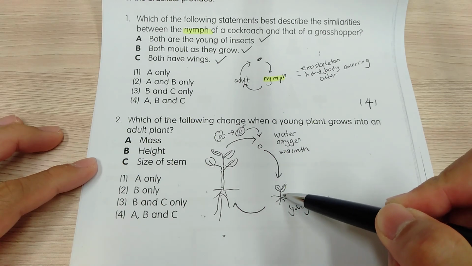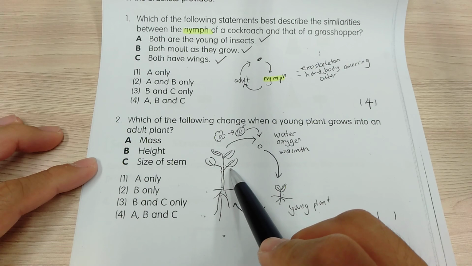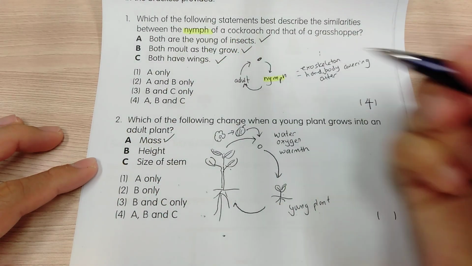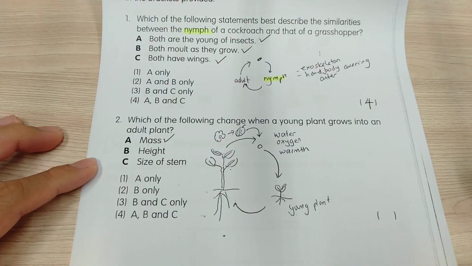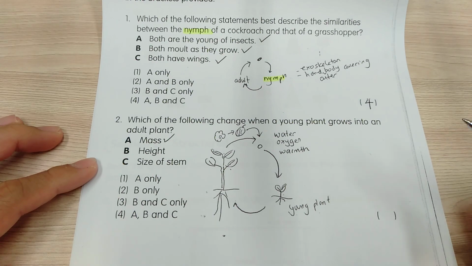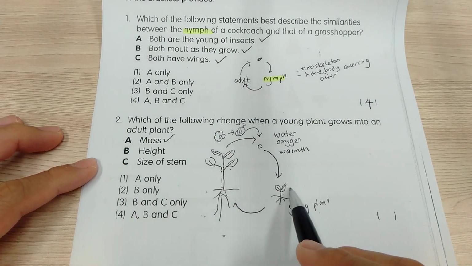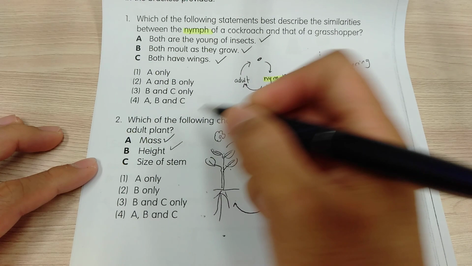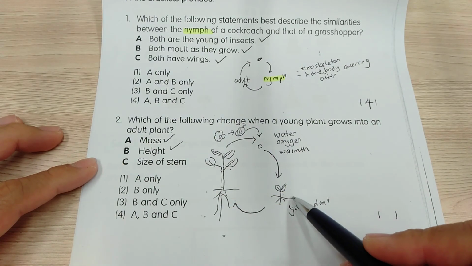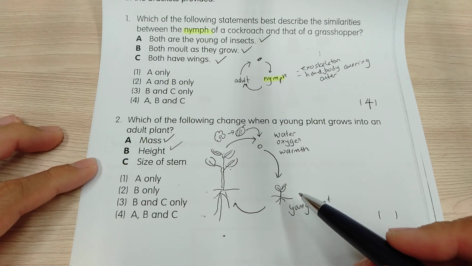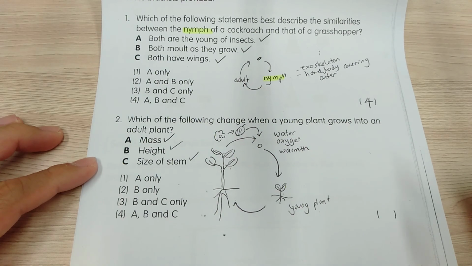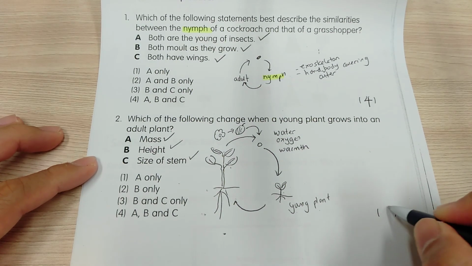So this is smaller when it was a young plant, and it is larger when it is an adult plant. So of course, very clearly, the mass will change. It has more mass when there are more leaves, more roots, bigger stem. The height will change. You can see it becomes taller. And of course, as it grows taller, the size of the stem will change. Just as the size of the body will become bigger as it grows larger, alright, the size will change. So once again, just like question 1, the answer here is A, B, and C. Answer is 4.